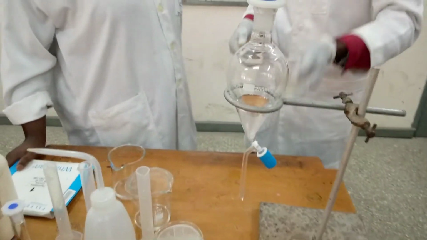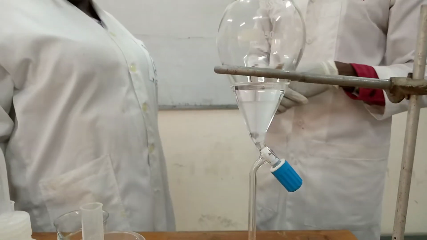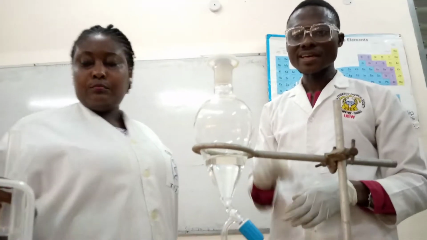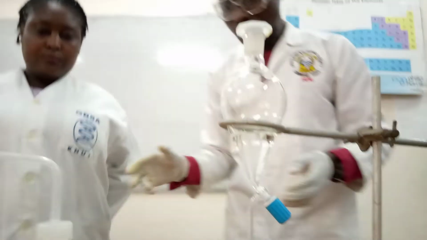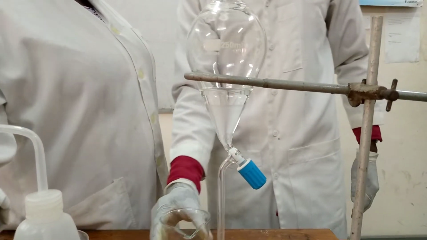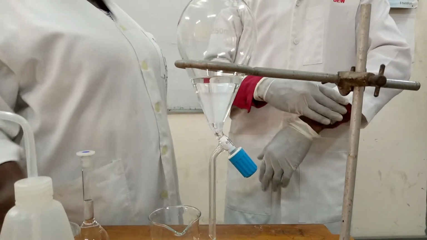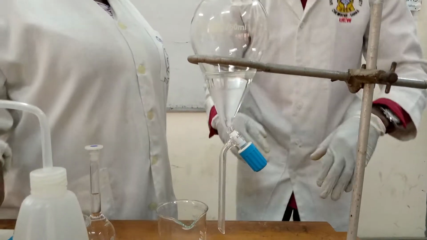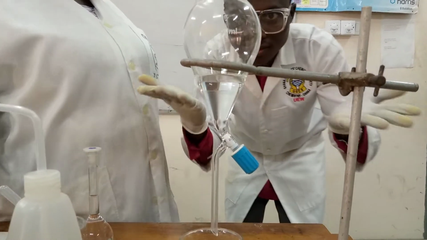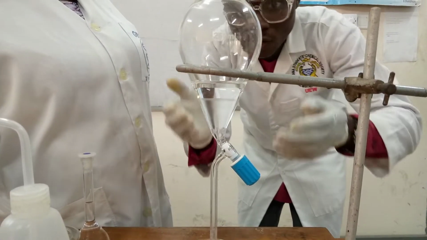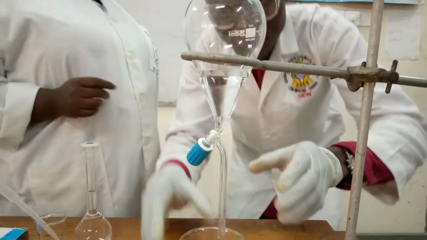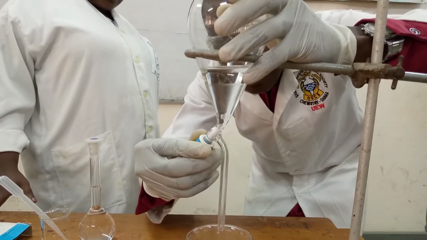And as I said earlier on, the down layer is always the aqueous layer, and the top will be the organic layer. Okay. And the down layer, that's what I said earlier on, that is our sodium benzoate in water. So if you separate, I'll just drain it. So viewers, the separation is done. So I'll drain my aqueous layer, then leave my organic layer.